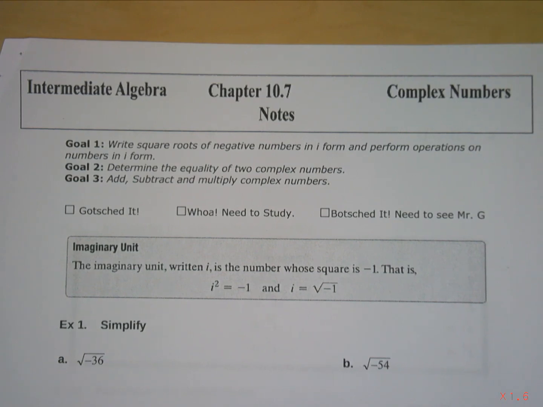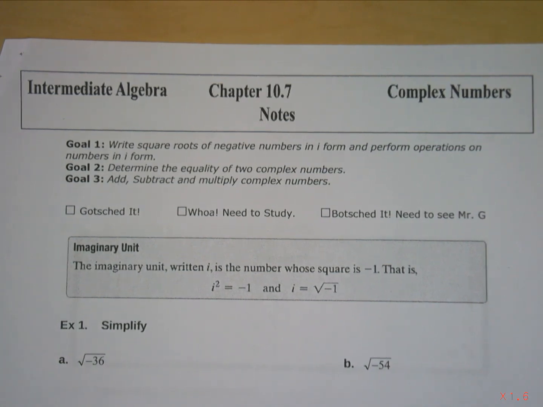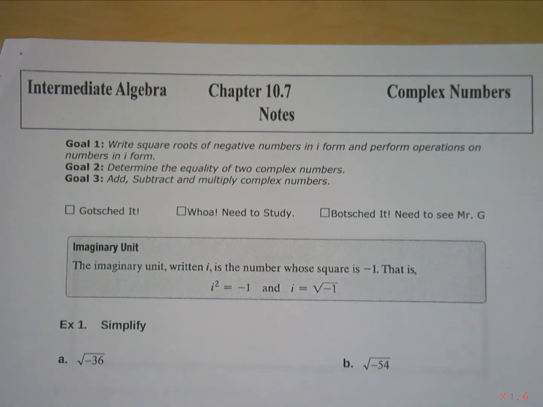So if I take a look, it says goal number 1, write the square roots of negative numbers in I form and perform operations of numbers in I form. So that's an imaginary form. Goal number 2, we're going to determine the equality of two complex numbers. And goal number 3, we're going to add, subtract, and multiply complex numbers.